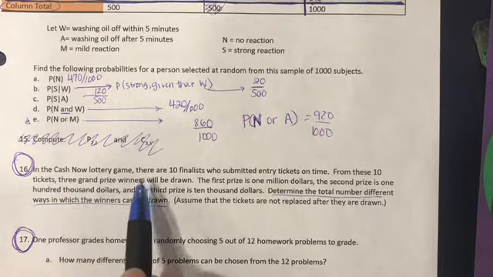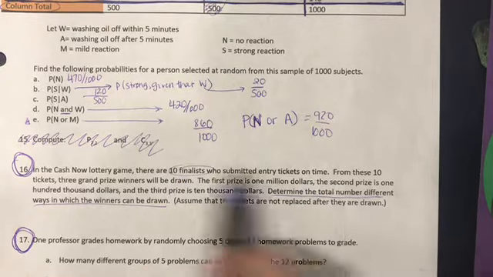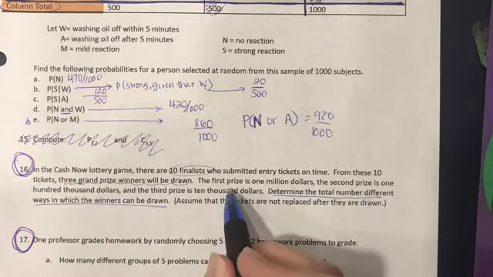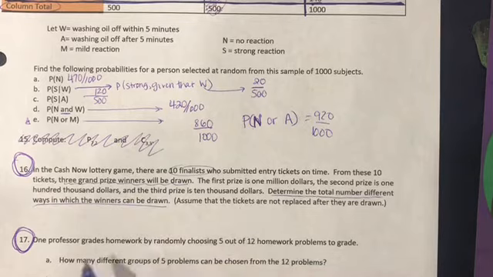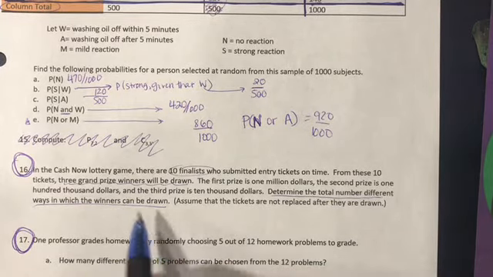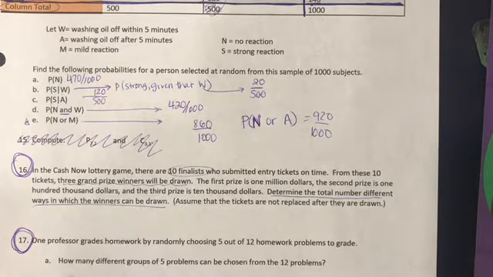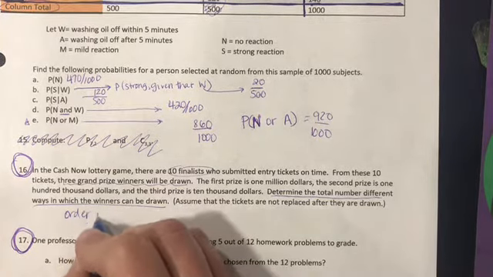In the Cash Now Lottery, there's 10 finalists, and they submitted entry tickets on time. From these 10, we're going to have 3 grand prize winners drawn. The first prize is $1 million. The second is $100,000. The third prize is $10,000. Why do they tell you all that? It's showing you that order is important. You would rather be the first prize than the third prize. I mean, we'd be happy with all of them, but order is important.